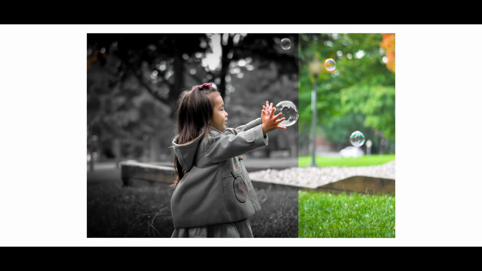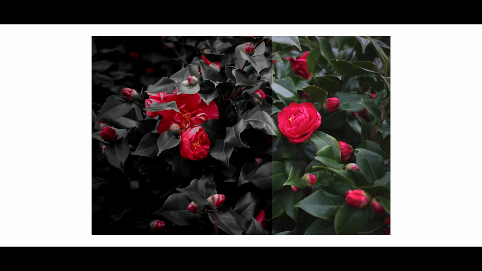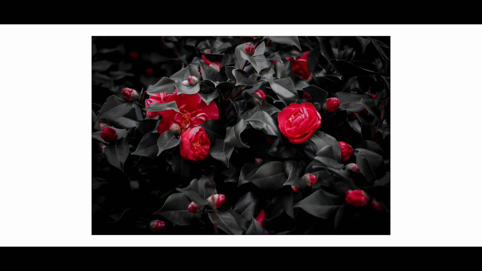Hey guys! In this video I will show you how to edit matte black filter using Lightroom Mobile. There are some example photos before and after using this filter. So guys, without wasting your time, let's jump to the tutorial.